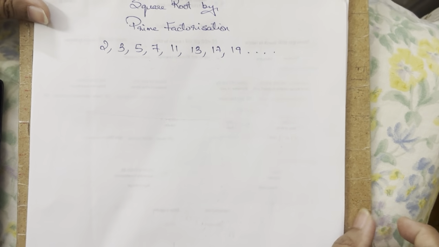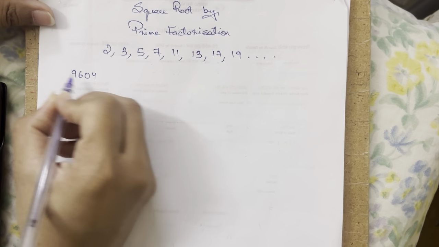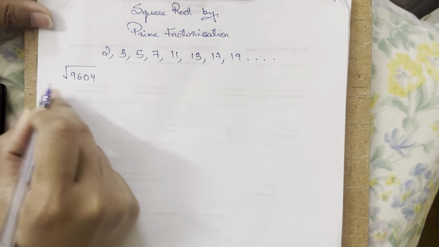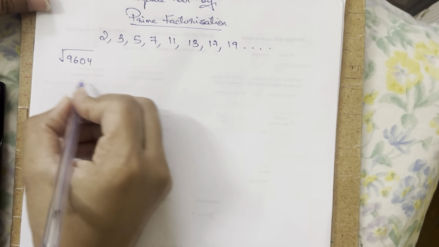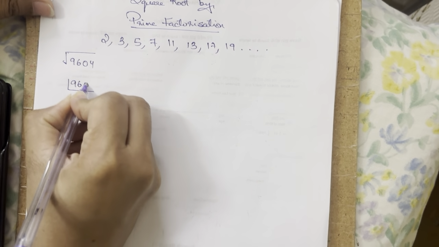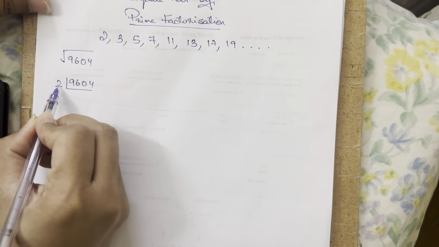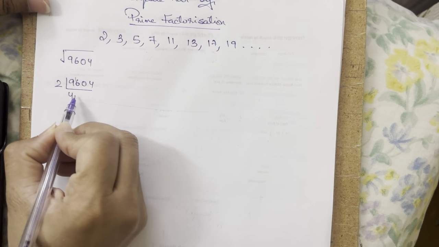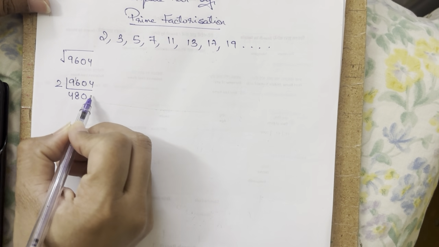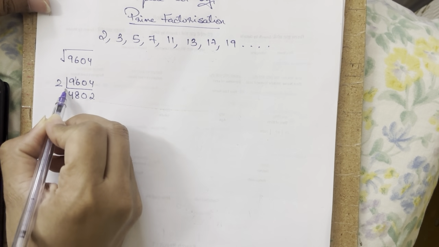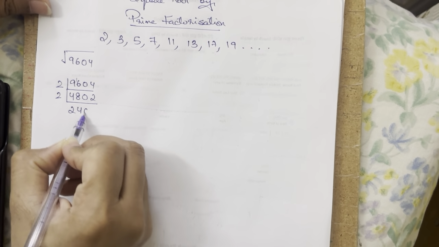Let's take 9604 as a number and find the square root of this number using the prime factorization method. I'll write 9604, and since it's an even number, it is going to go with times 2. 2 4s are 8, and 1 goes here, 2 8s are 16. Then the 0 will be forwarded down, and 2 2s are 4. Then 2 2s are 4, 2 4s are 8, 0 and 1.